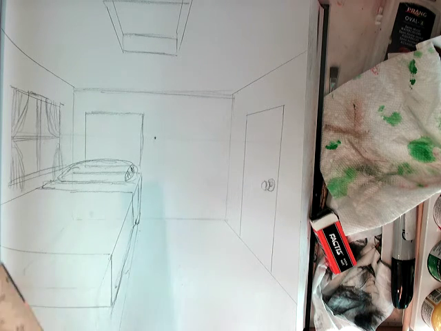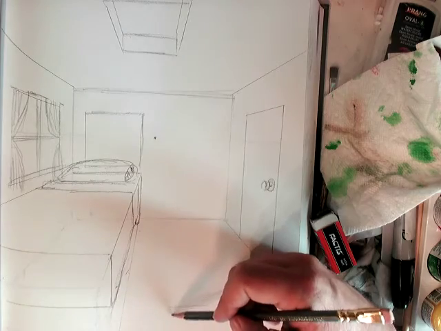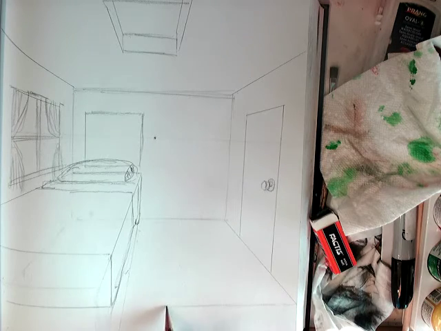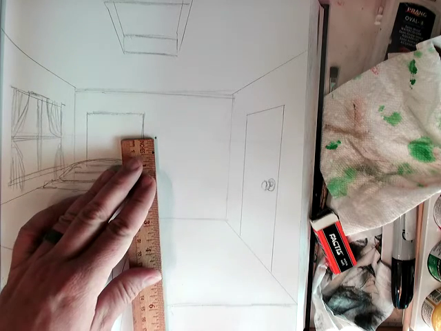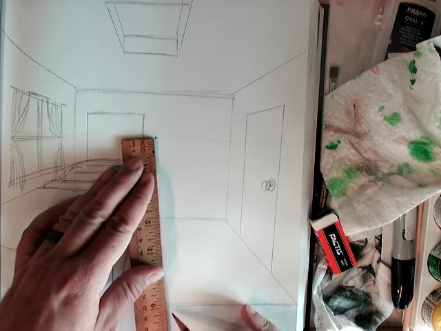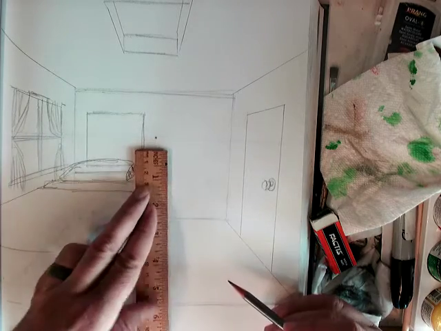So I want to make a desk. Let's do a desk right here. Make the view from like above the desk here. So if I want to do a desk, here's my back edge of it. You can see that. Here's the side. And then I might do a chair. Let's do a chair.